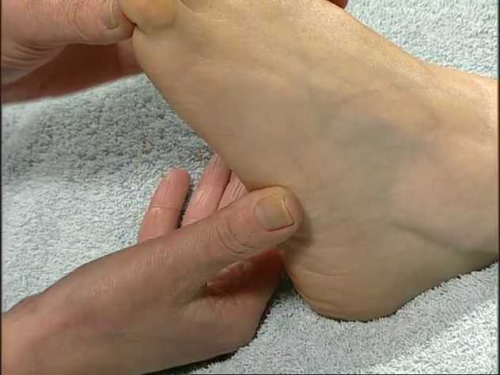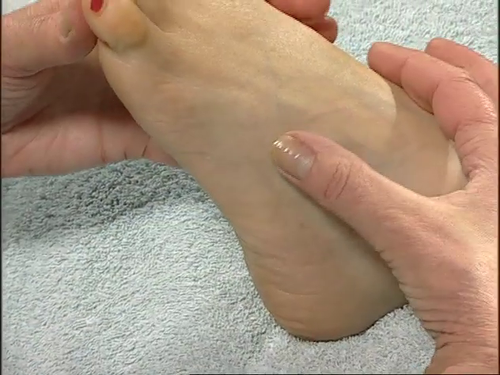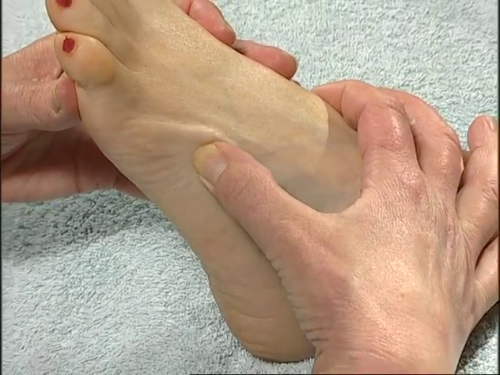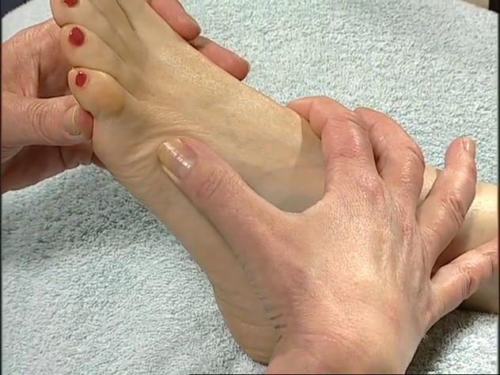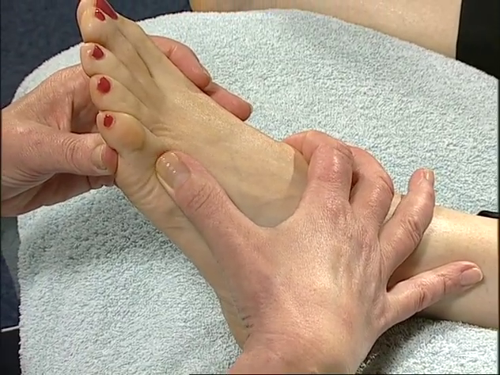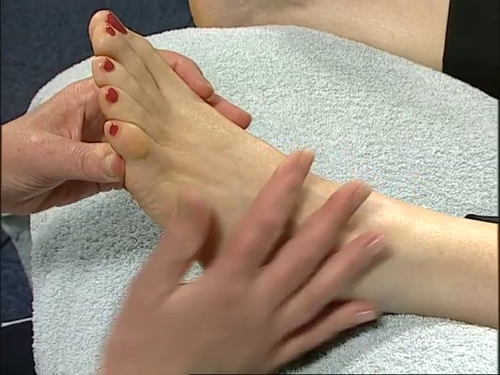Then come back up the foot a little bit higher than you worked down. So use your right thumb and work along the outer edge to just below the little toe, and that too will relate to the arm.